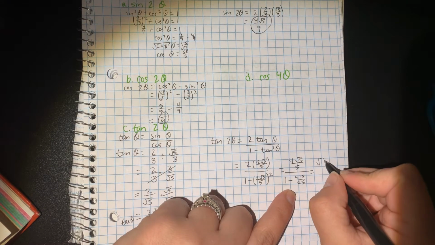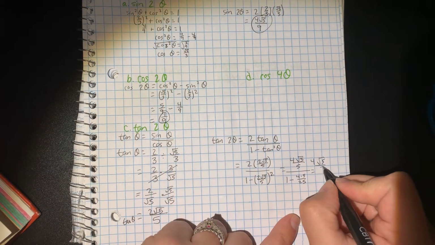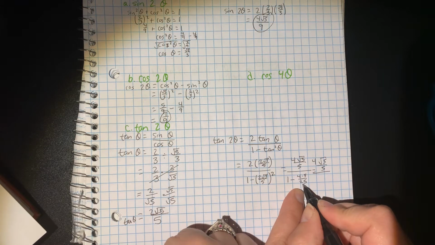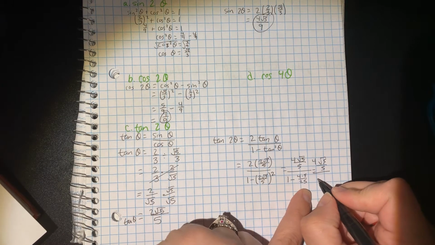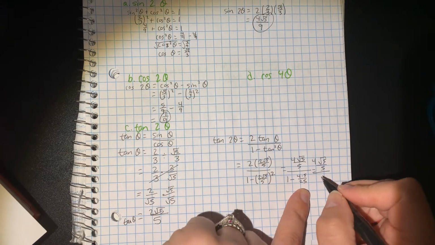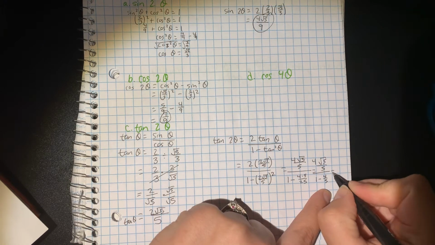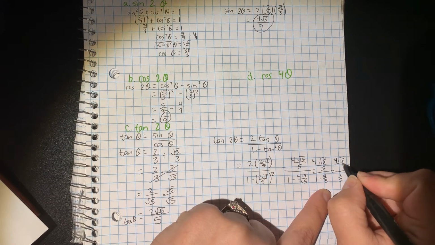So this will be 4 root 5 over 5 divided by 20 over 25, which is 1/5. No, it's not. That's 4/5. So 1 minus 4/5 equals 1/5 under this.